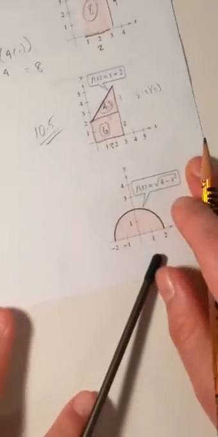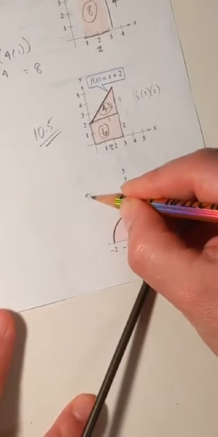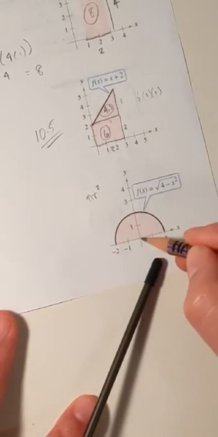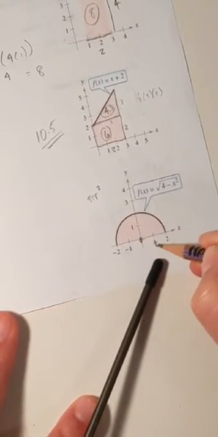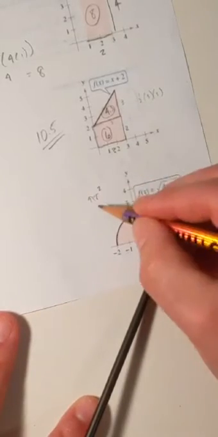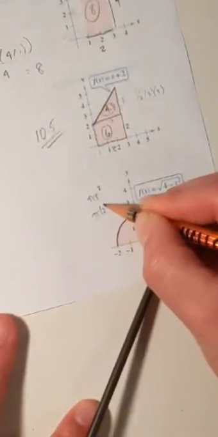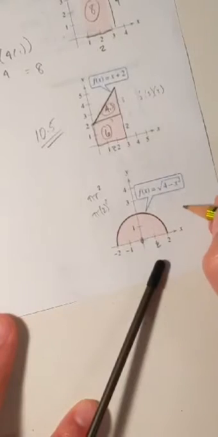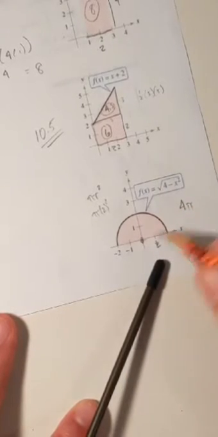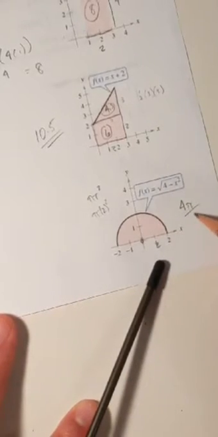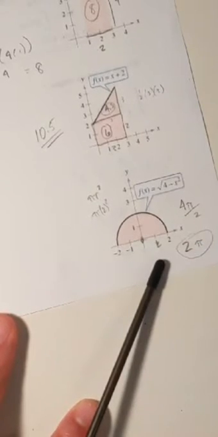Alright, so we know the area of a circle is pi r squared. We look here, this is the center, the radius is 2, so we can say this would be pi times 2 squared. So if this was a full circle, this would be 4 pi, but it's only half a circle, so we can divide that by 2. So the area of that one would be 2 pi.